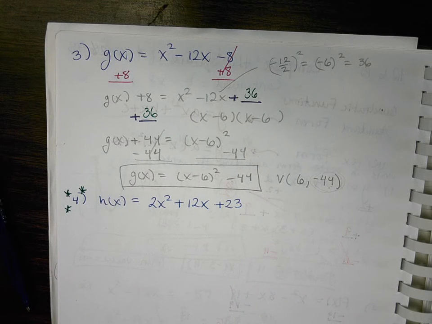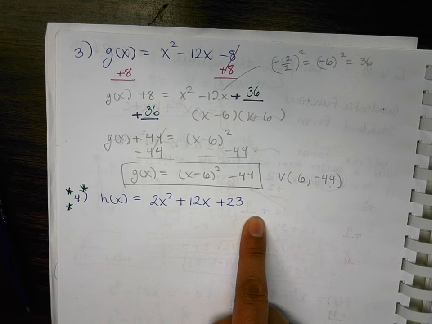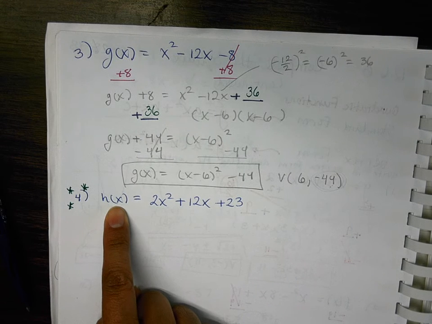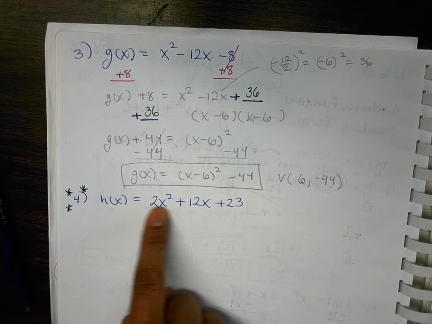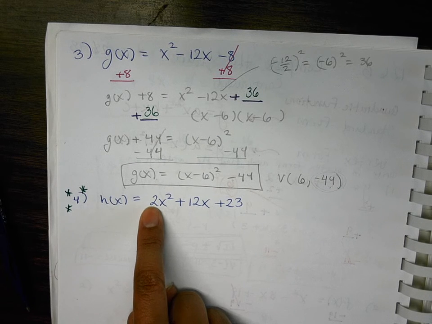Okay. Is this very similar to the last 3 problems we just did? Yes? There's an x squared, an x, and a constant. There's an h of x, or function of x, on the other side. What's different? The 2. The leading coefficient. Have we had a leading coefficient other than 1? Look at your last 3 problems.